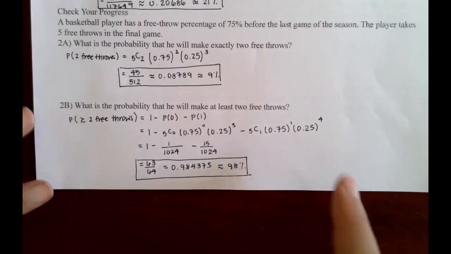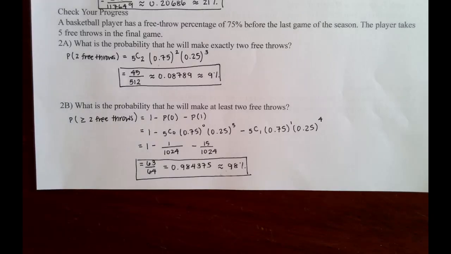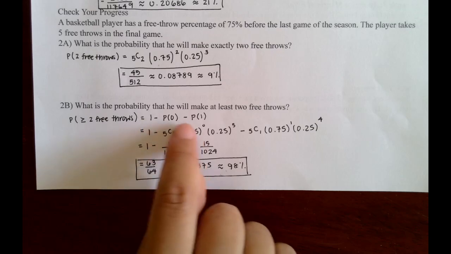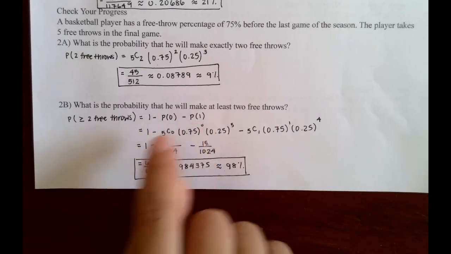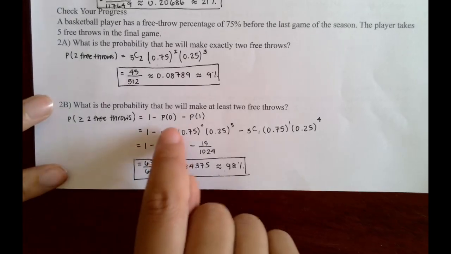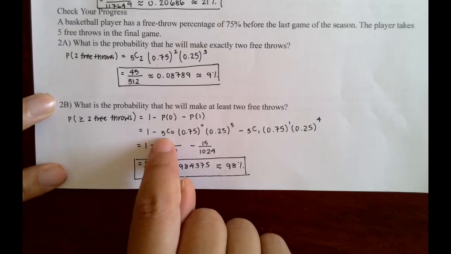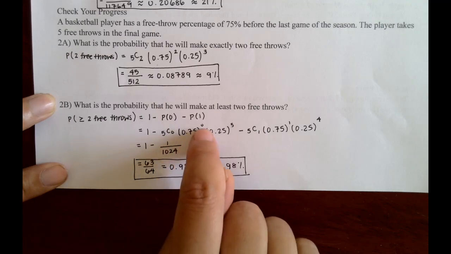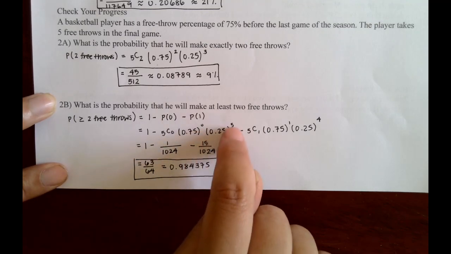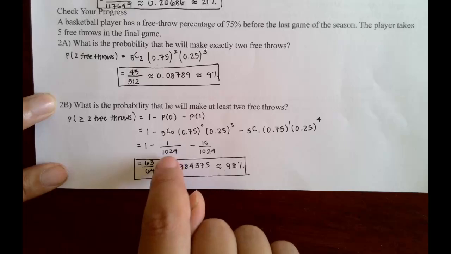Okay. So probability to make at least 2 free throws, so what we want is either 2, 3, 4, or 5. Instead of adding the probability of 2, 3, 4, and 5, one way we can do it is take away, out of the 100%, take away the probability of 0 and 1. Okay, so that's what's happening here. So for the probability of 0, that means of the 5 shots, 0 of them go in. So of the success here, 0 of them. Of the failures, 5 of them. And that simplifies to this. Okay.